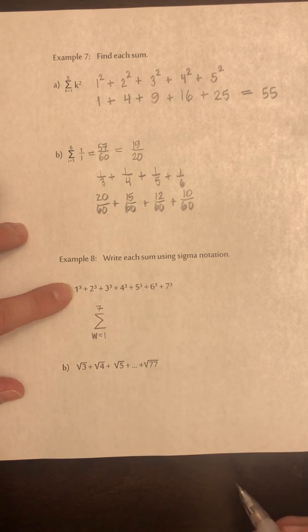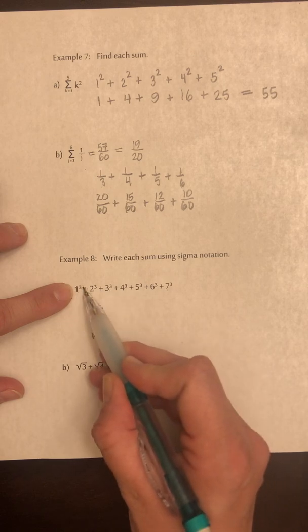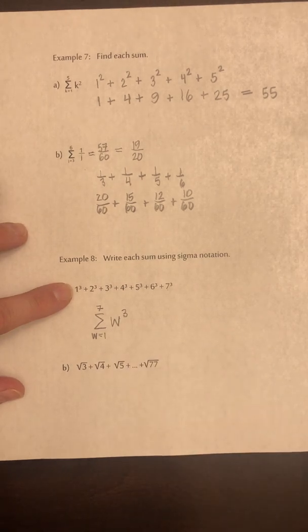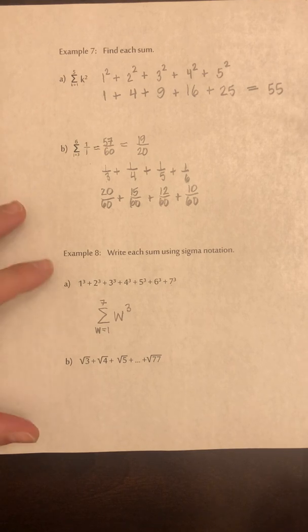And what would my equation or formula be? What's happening to all of these things? The number is being cubed. So W cubed. Done. That's all they wanted you to do, was take that and rewrite it using sigma notation.